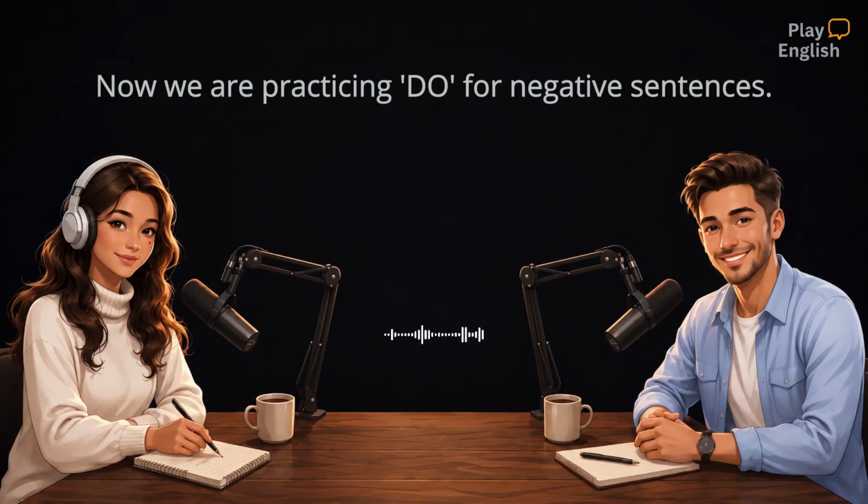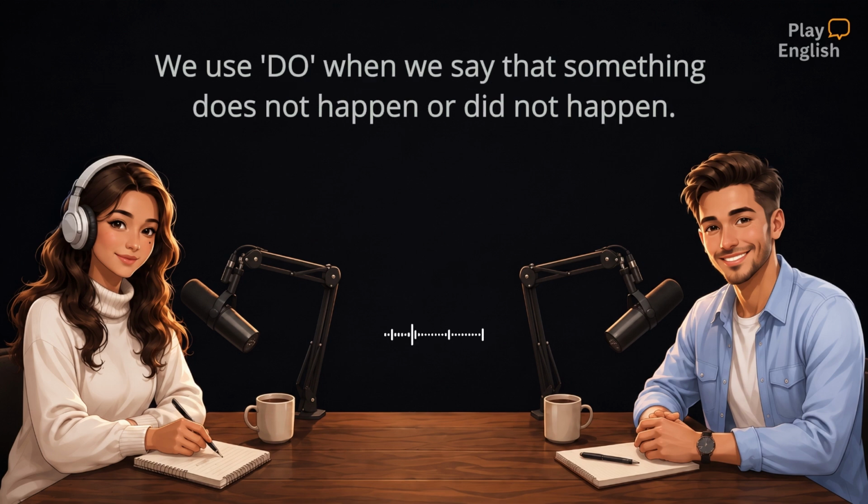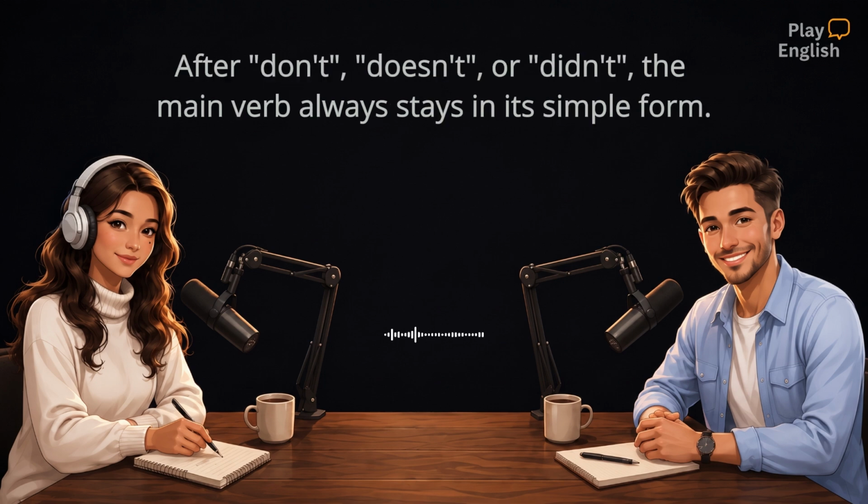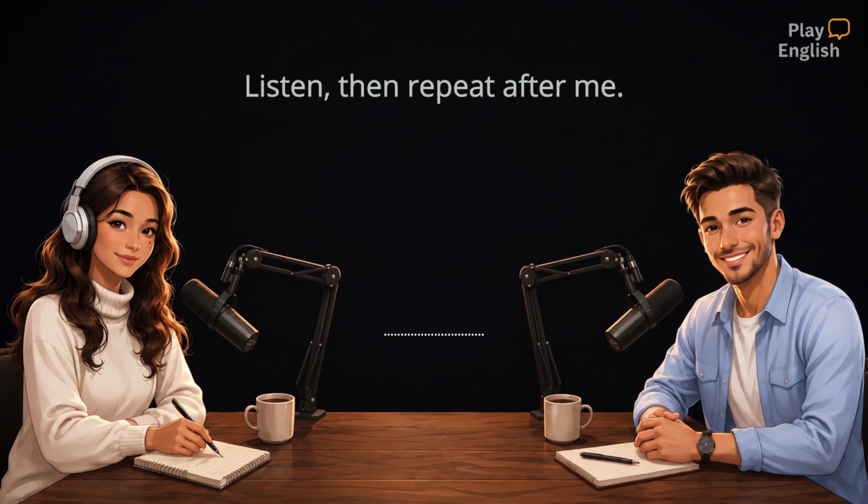Now we are practicing do for negative sentences. We use do when we say that something does not happen or did not happen. Remember, we only use do with action verbs. After don't, doesn't, or didn't, the main verb always stays in its simple form. Listen, then repeat after me.